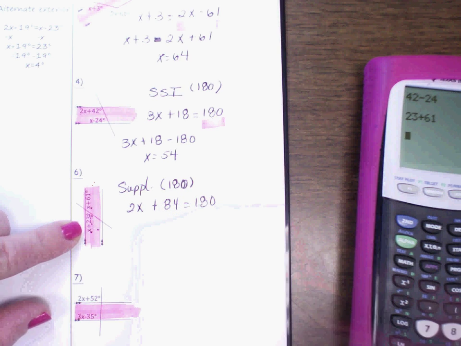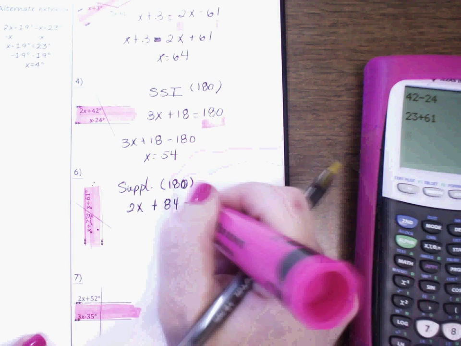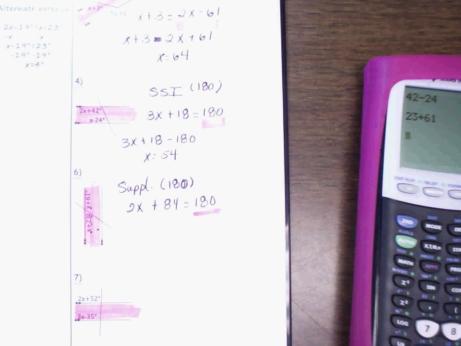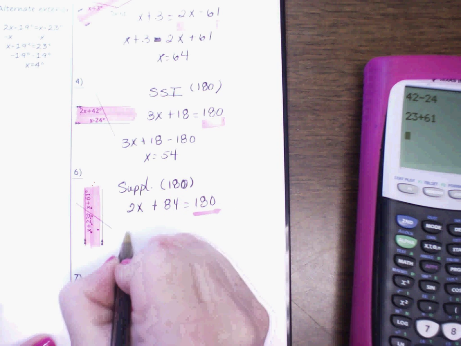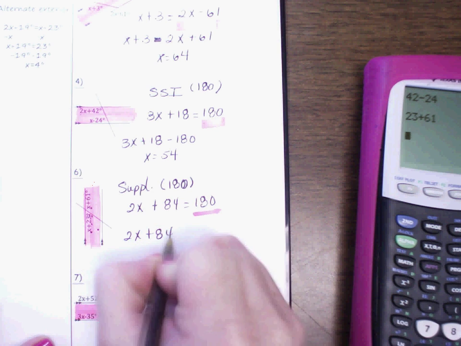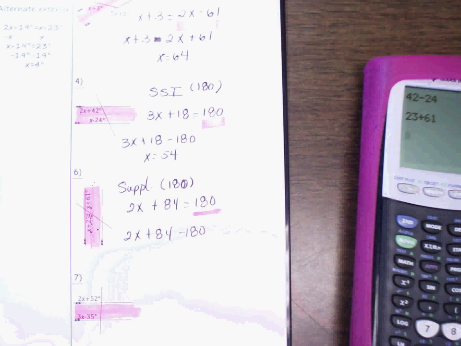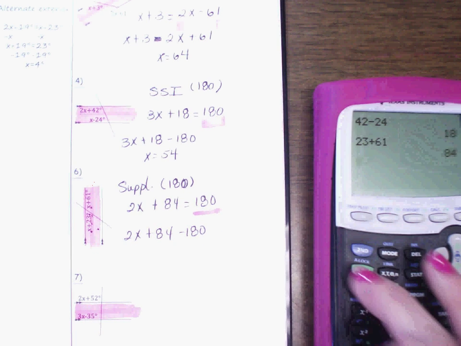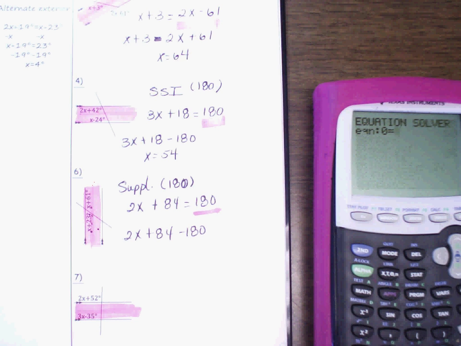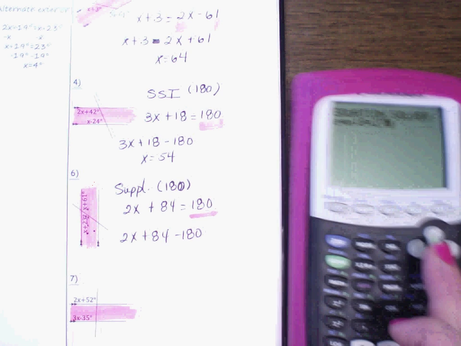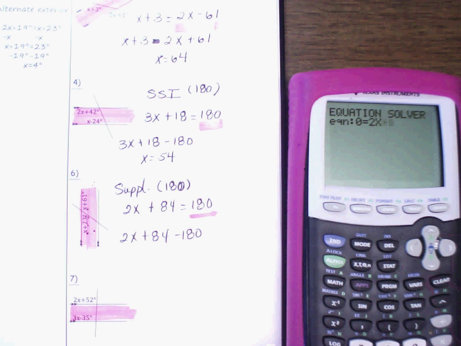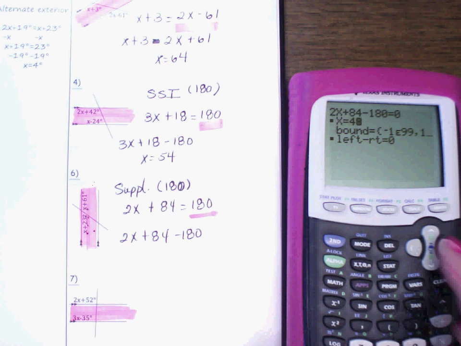Highlight what you're going to move. Write down what you haven't highlighted. Minus 180, correct? Then go to equation solver and do your thing. 2x plus 84 minus 180. Enter alpha, enter. X equals 48. Good job for those that can do it that quick.